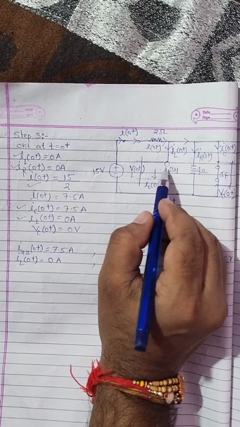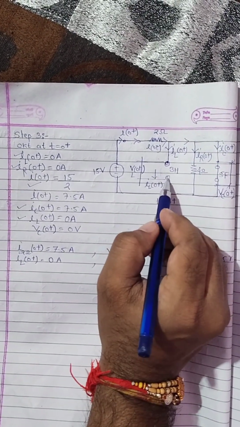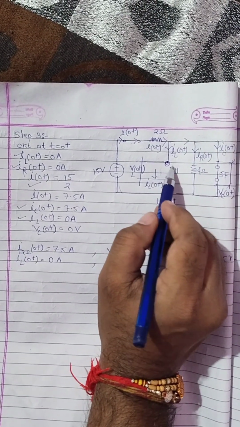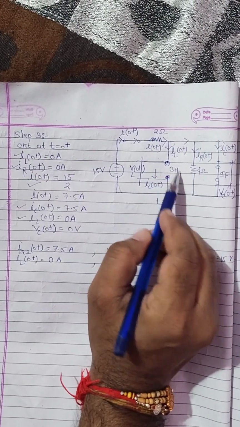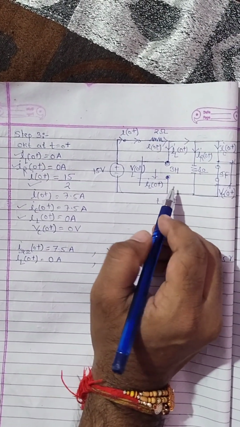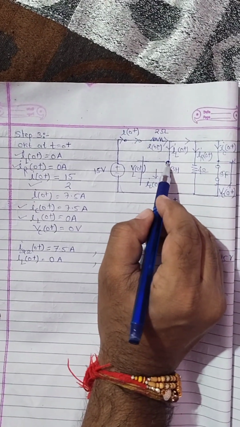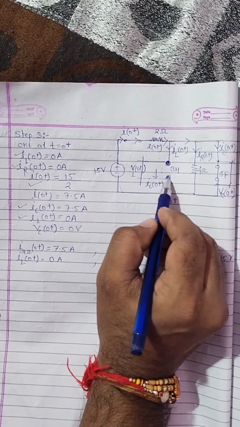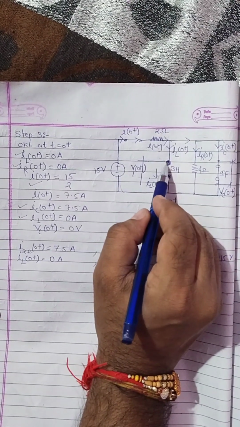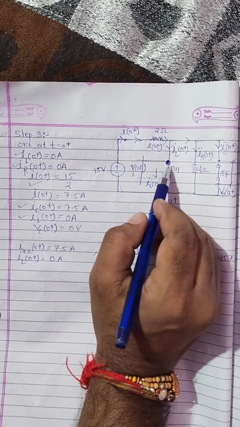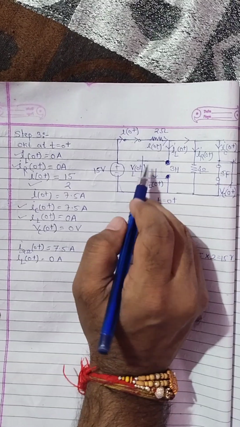To find the voltage across the inductor, physically there is an inductor, but at t equals 0+ we have this inductor as an open circuit. So we will find the voltage across this inductor, or the voltage between these two terminals, that is VL0+.